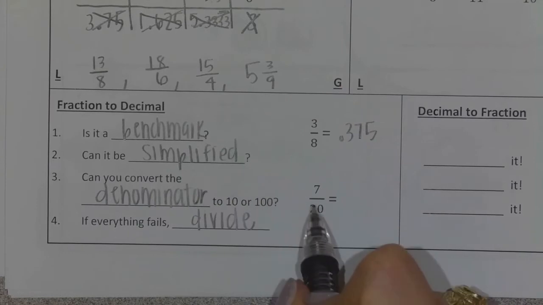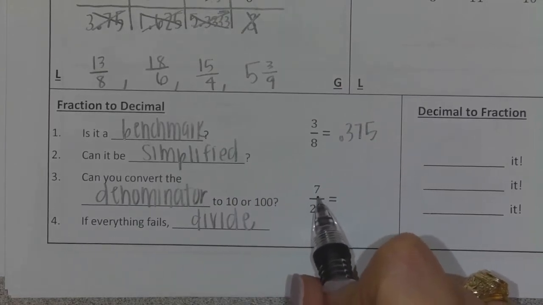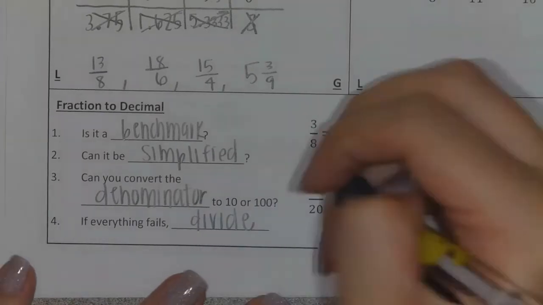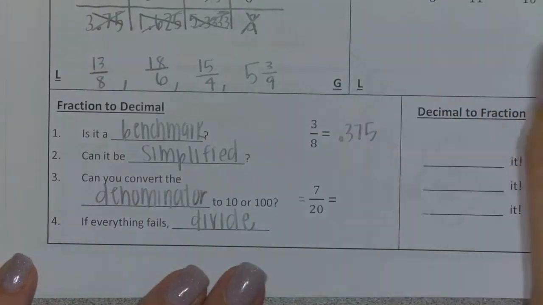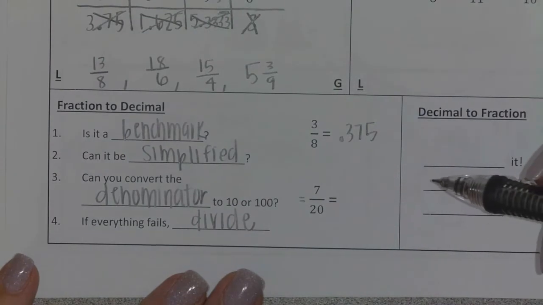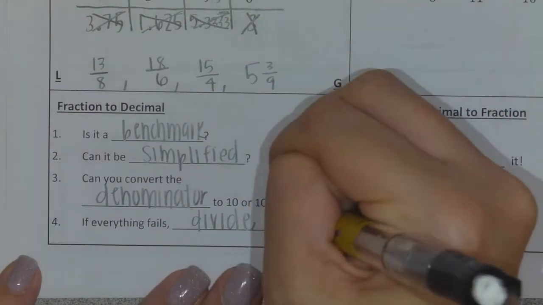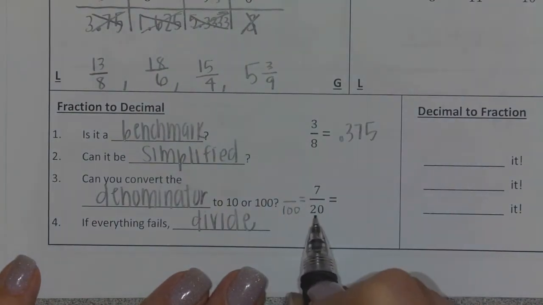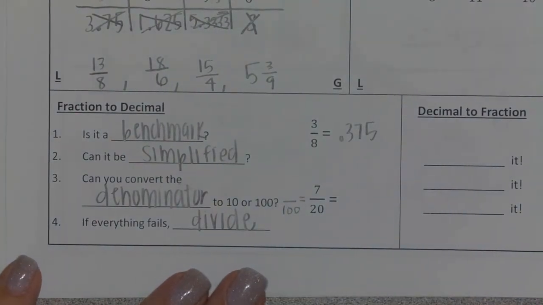I can't simplify it because 7 is a prime number and it's not a factor of 20, but I can convert this denominator, find an equivalent fraction of 10 or 100. Now, I'm going to pick 100, and here's why. If I picked 10, my scale factor would be 20 divided by 2 would give me 10.